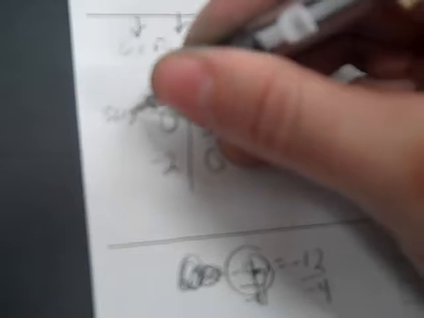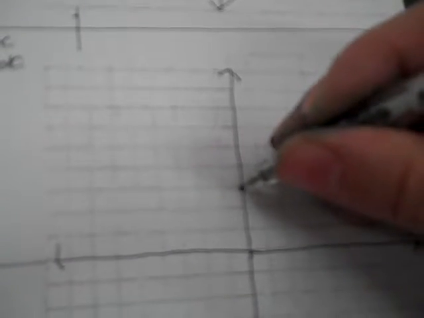The x is left or right. 0 means stay. That means to the left. The y is up or down. That's up and then stay. So I stay and go up 1, 2, 3. Then I go back to the middle, not from here. I go left 2 and then stay.